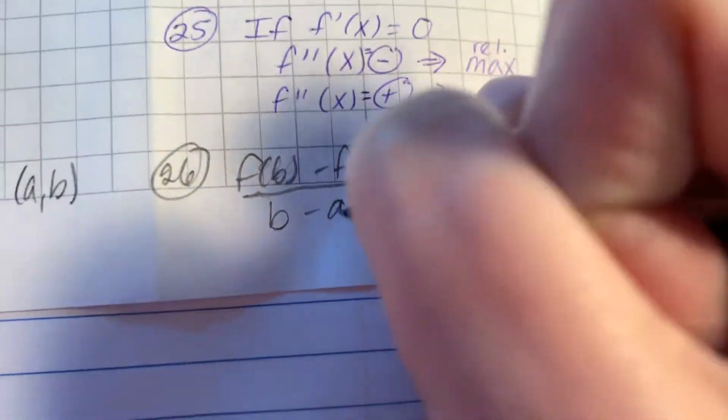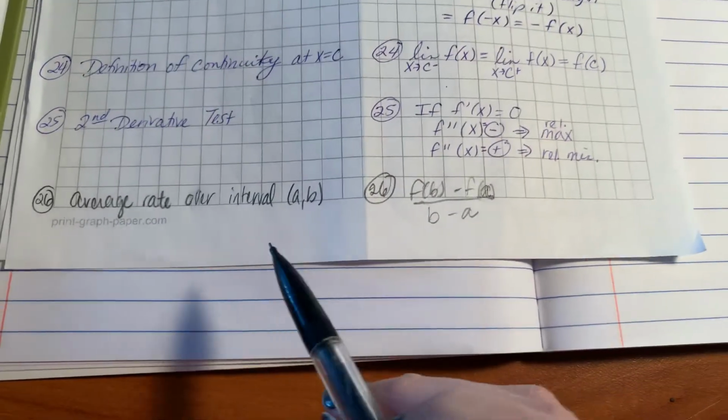All right, so that's all it is. It's just the slope because you're given an interval.